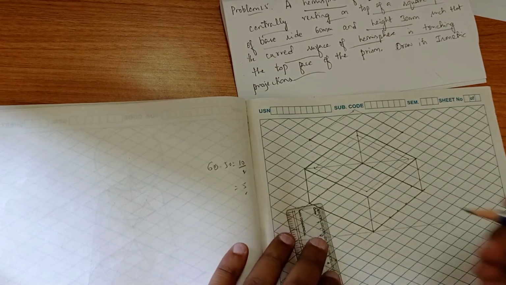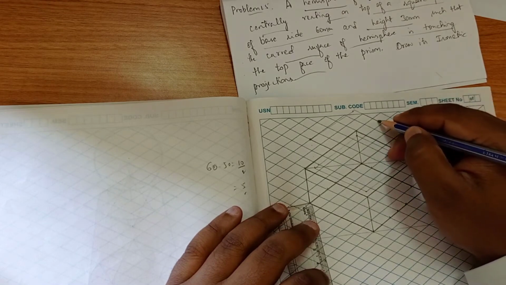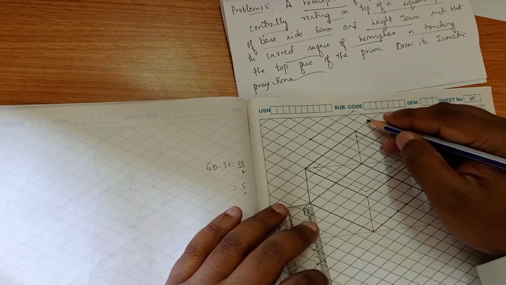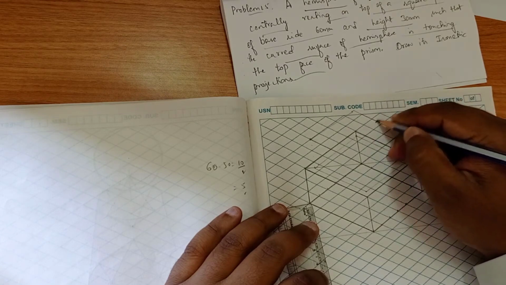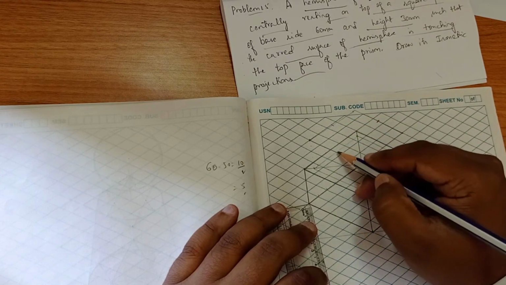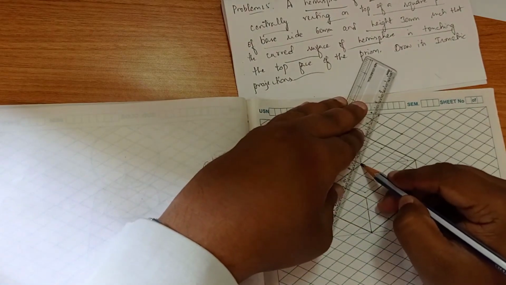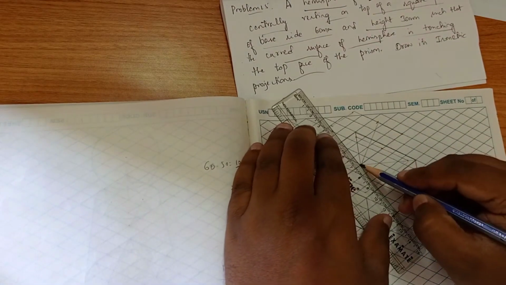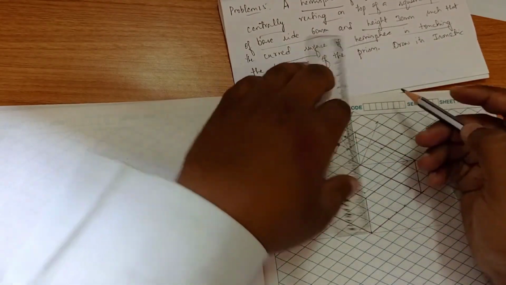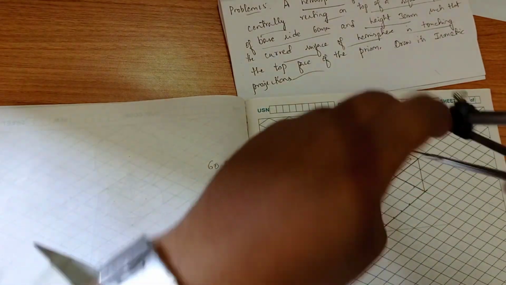So after constructing it, again for the arc center method, marking the middle points. So 5 means 20. 1, 2, 3, 4, 5. So 25 means here. Exactly 25. 20, 25. 25. So construct the ellipse here.